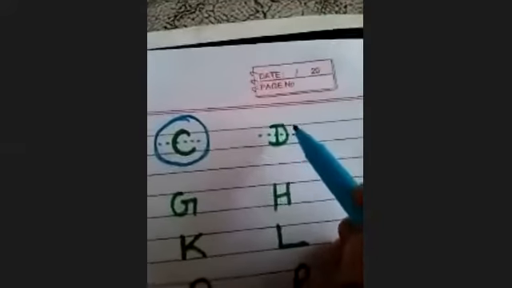Next is letter C. C has one line of symmetry. So circle it. Now letter D. One line of symmetry. So students, circle it.